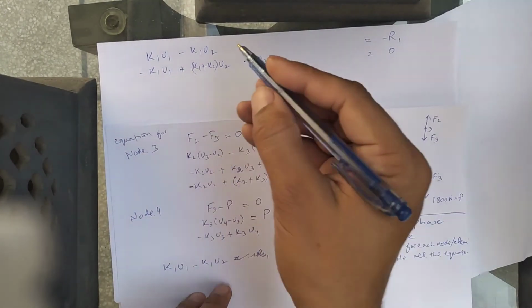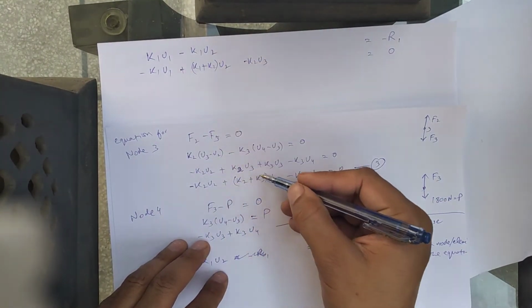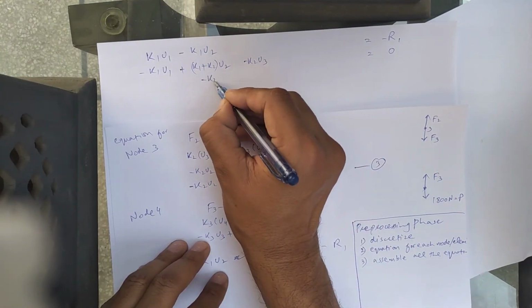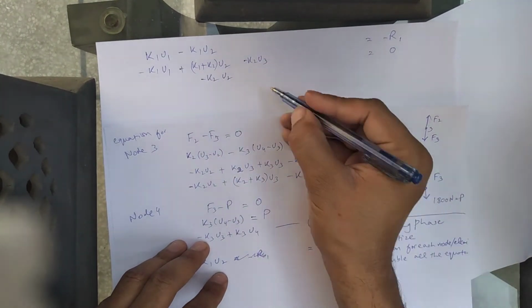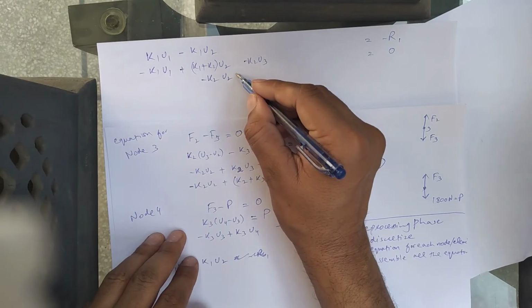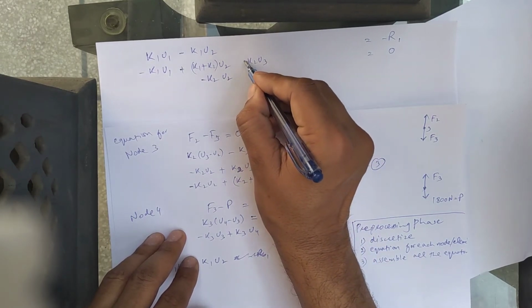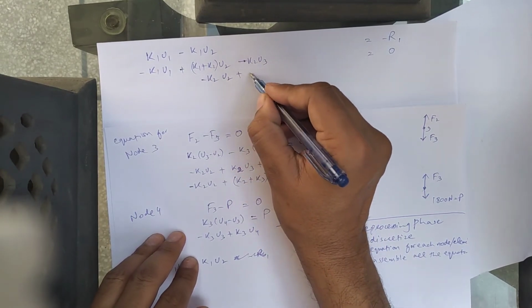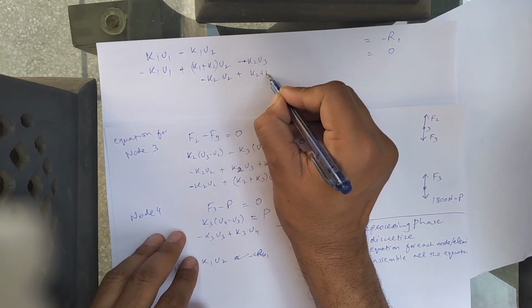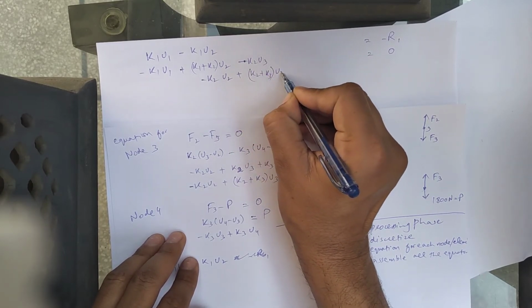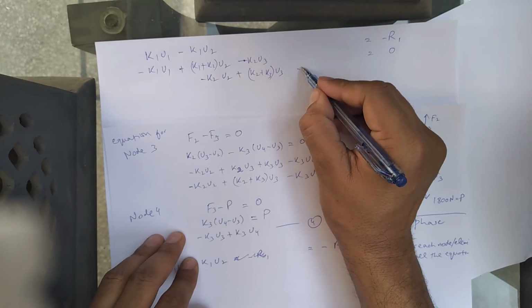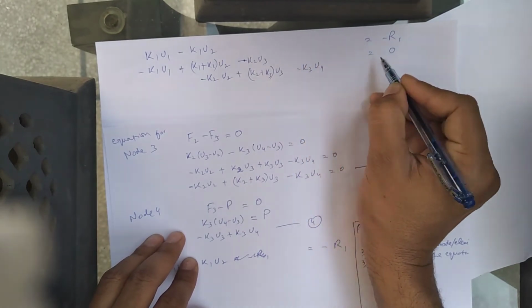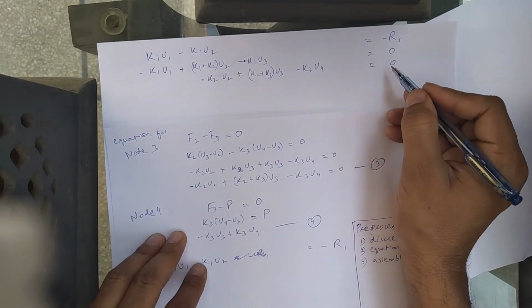Then we have the third equation. We will write it under U2, that will be minus K2 U2 plus K2 plus K3 times U3 minus K3 U4 is equal to 0.